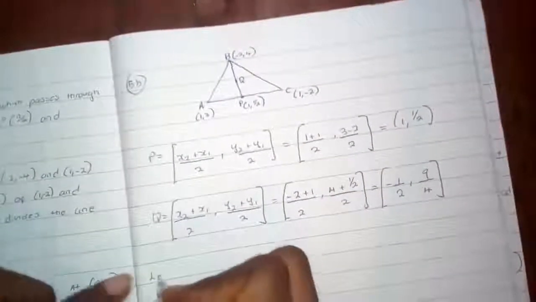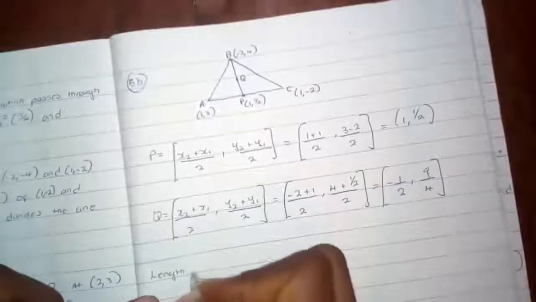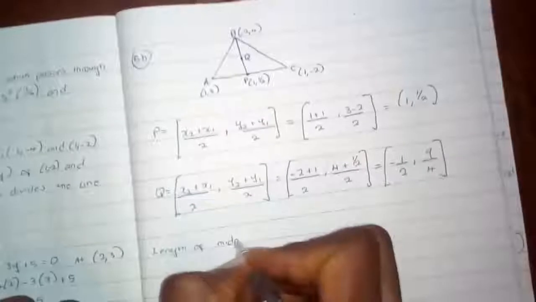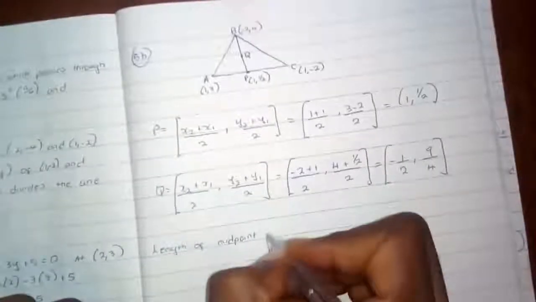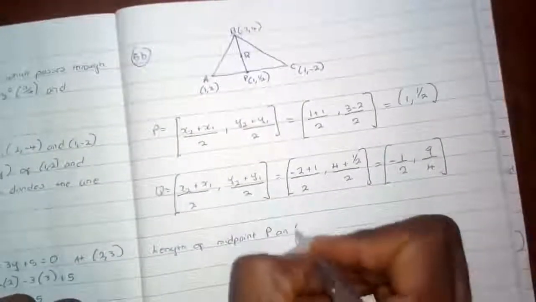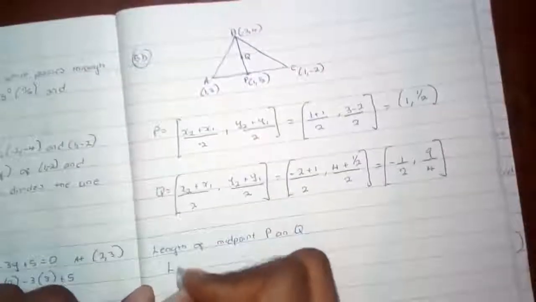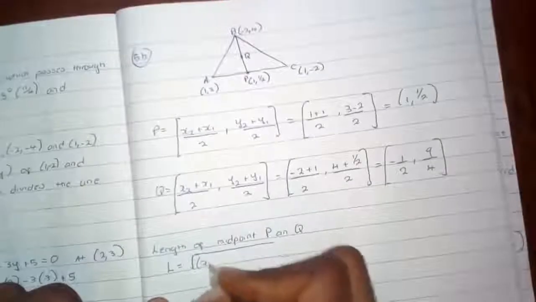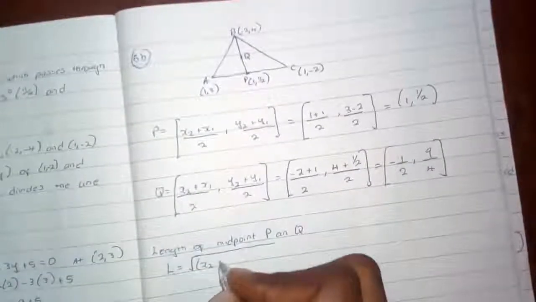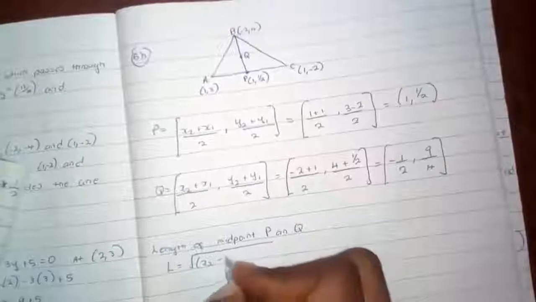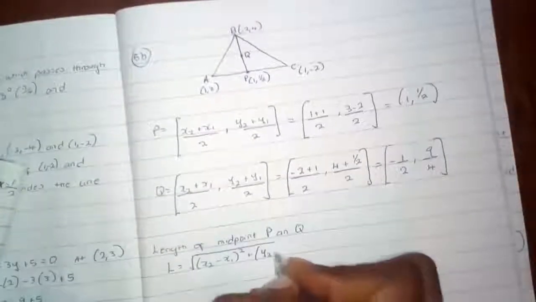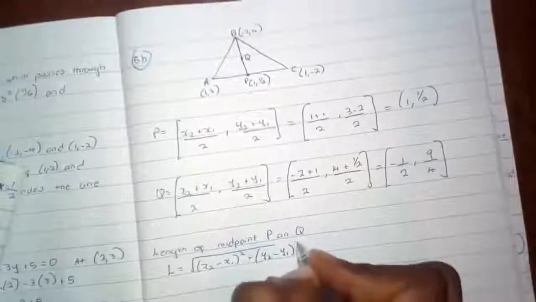Now this is the formula to find the distance, or the length, of the midpoints P and Q. The formula says L is equal to the square root of bracket x2 minus x1 close bracket square plus bracket y2 minus y1 close bracket square.